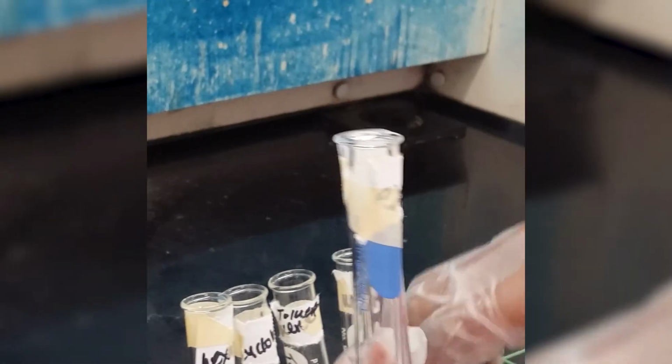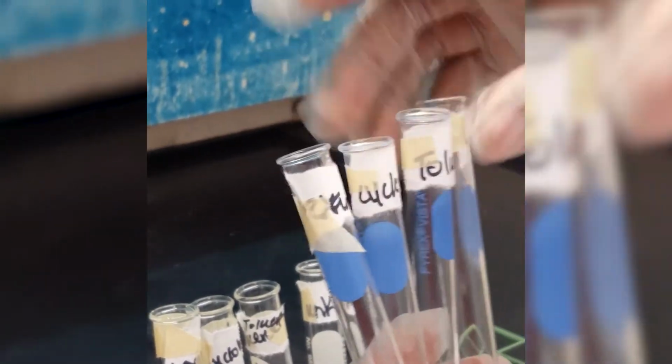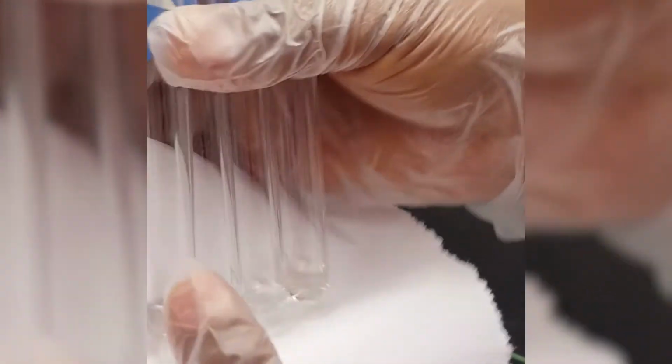Okay, so I'm now going to put all the four test tubes side by side so you can make your observations. The first test tube to my left is hexane, followed by cyclohexane, followed by toluene. Lastly, the unknown.